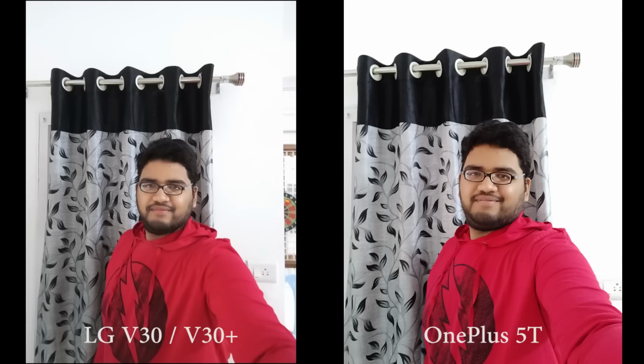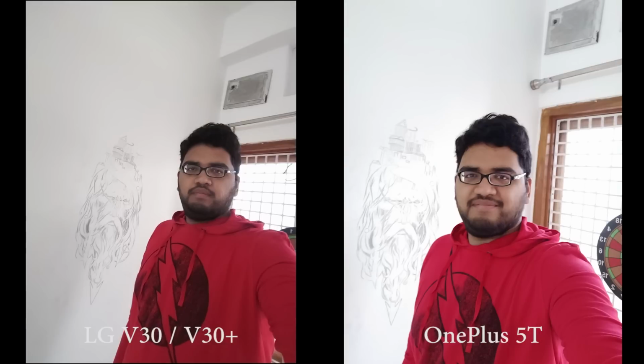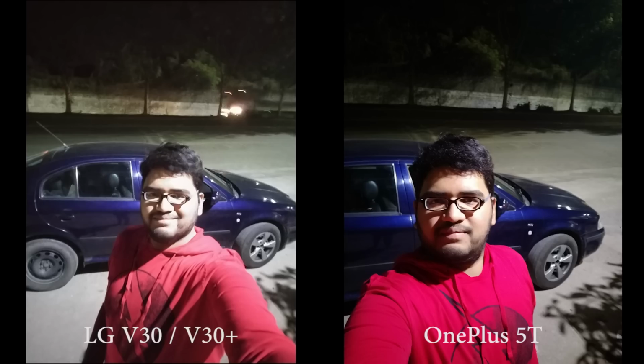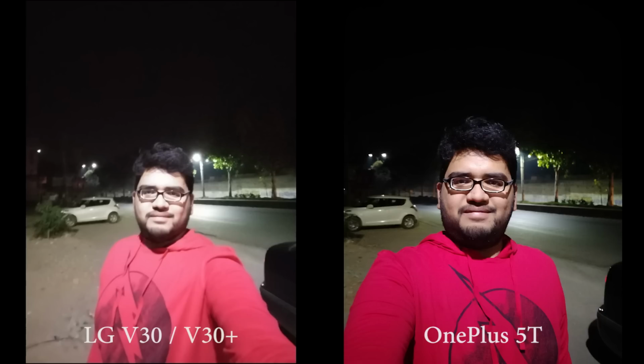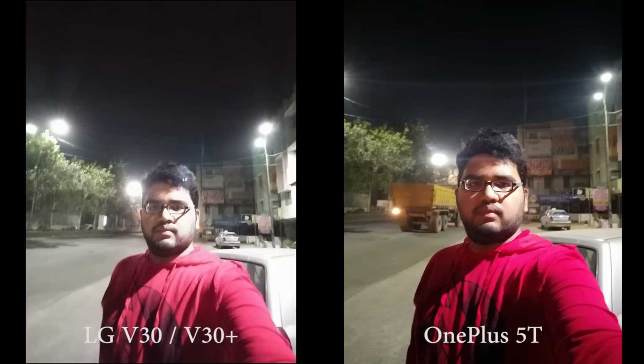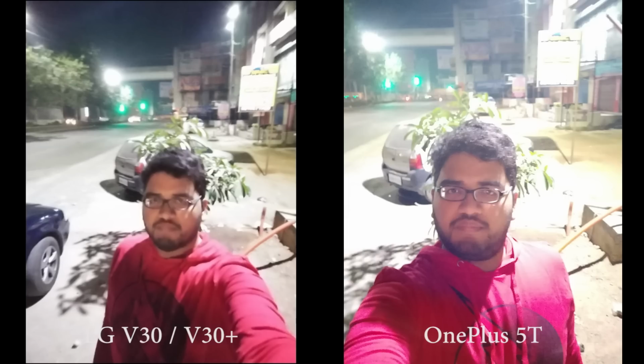In low light indoor conditions, images are soft on both the phones, colors look faded on LG and saturated on OnePlus. In very low light conditions on LG, colors are inaccurate, has exposure issues and has more noise than OnePlus 5T. By the way, both the phones use the display as flash, 5T has auto flash and LG doesn't. So that's another advantage with 5T.